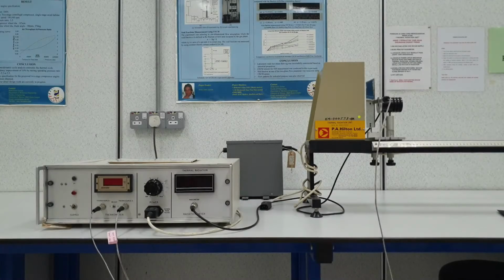So for the second part of this experiment, we're going to be measuring the emissivity of the other plate. Emissivity is simply defined as the ratio between an object's ability to radiate heat as compared to a black body. So in our first part, we had a black body, but in this part we have a polished silver plate. So we're going to try and measure the emissivity of the silver plate.